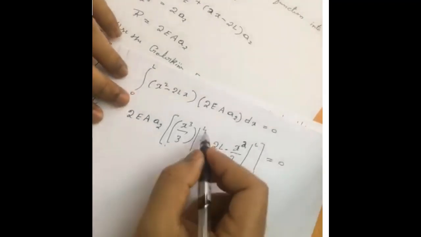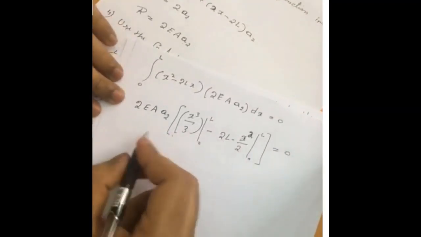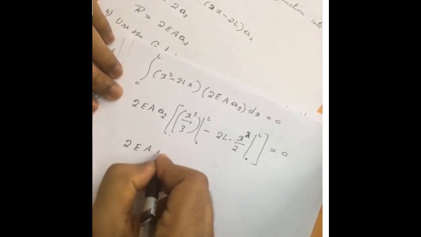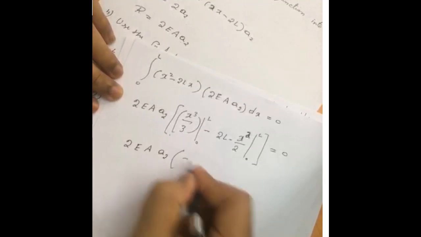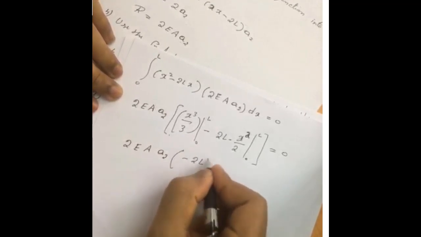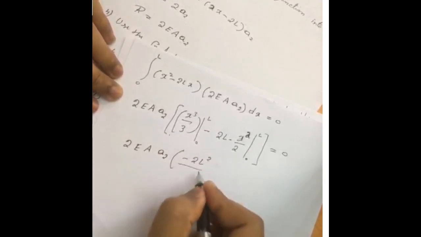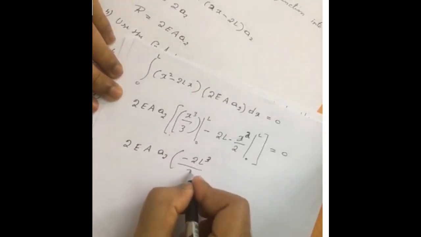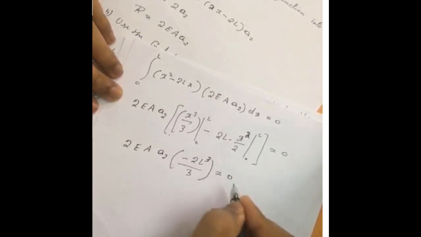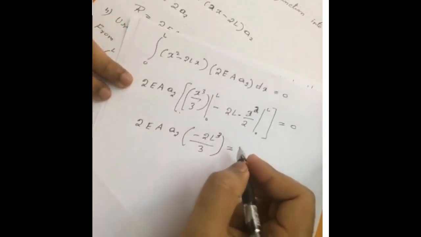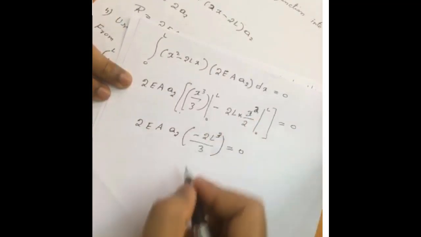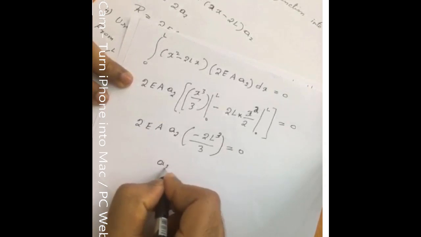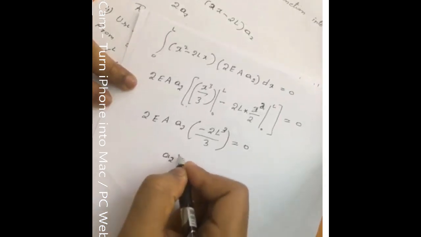If we substitute limits, we can write 2EA a2 into minus 2L cube by 3 ... that is equal to 0. So from this we can write a2 is equal to 0.